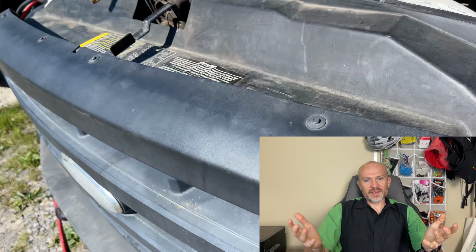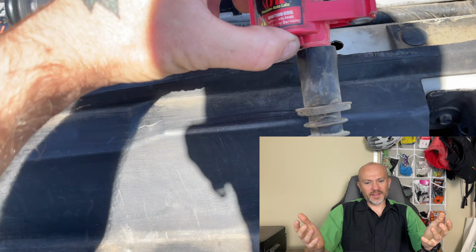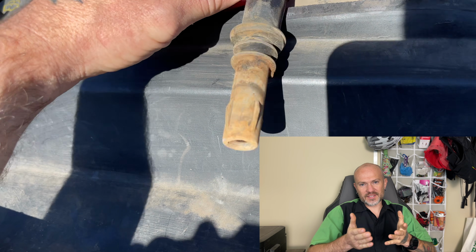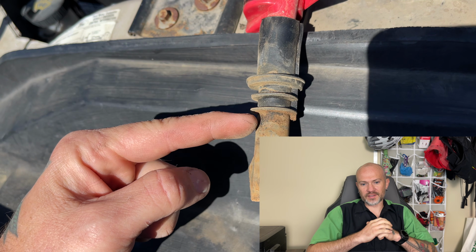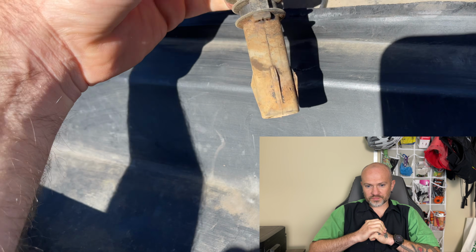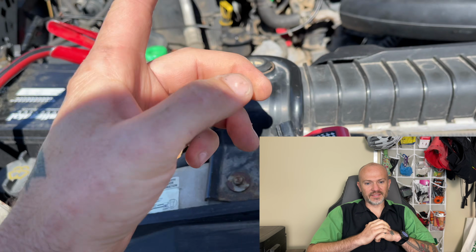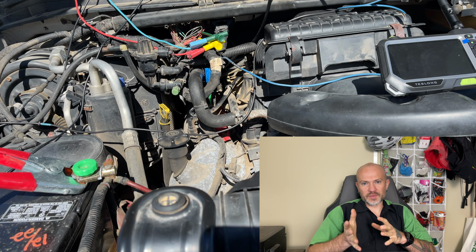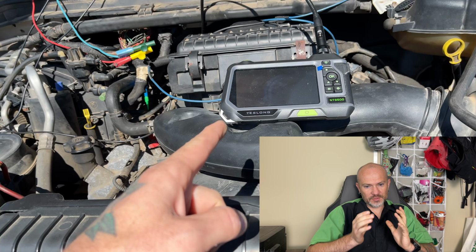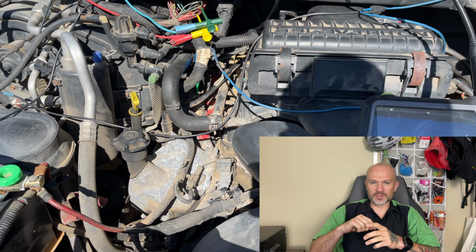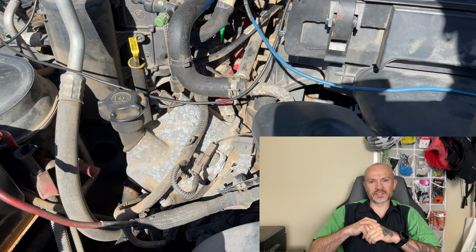So what do you think we found? Yep, a cheap coil that had been sitting in water, it looks like. It was definitely rusty in there. I've got a borescope that we're actually going to look down into the spark plug tube here and see the rust built up around the spark plug itself.